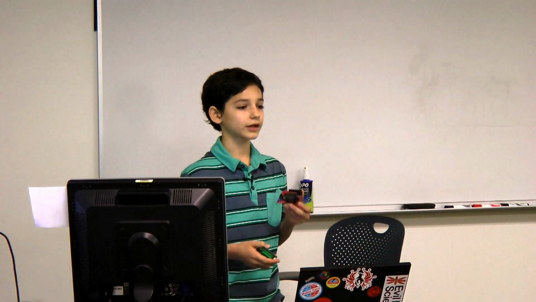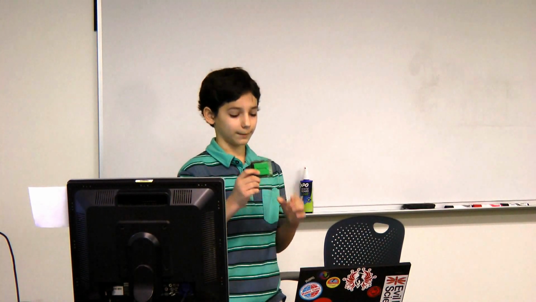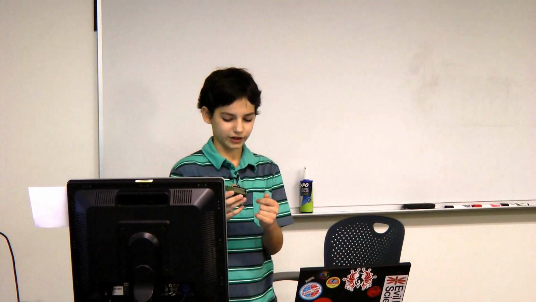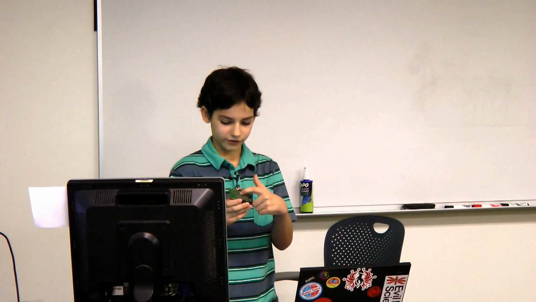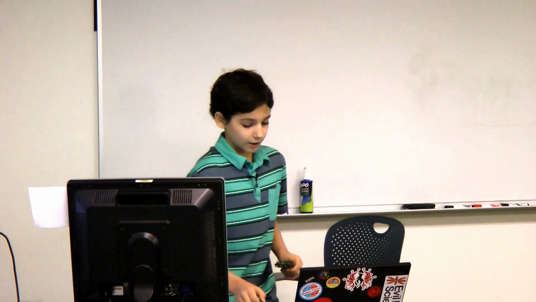There are other shields that also do it, but this is the one I happen to have. This is a proto shield that Adafruit made, and it has a space for a breadboard, or if you don't stick on the breadboard, you can just solder on components. It has the reset button over here.